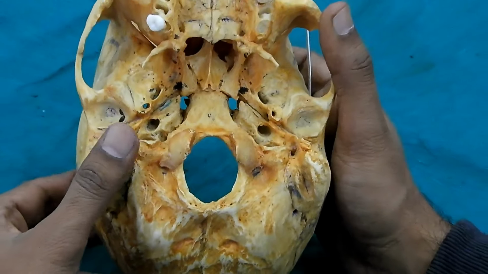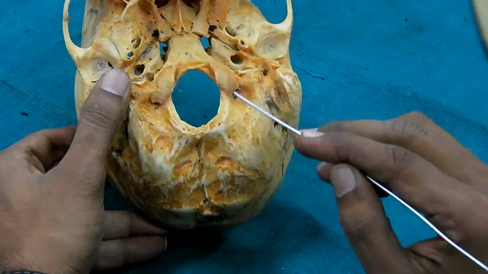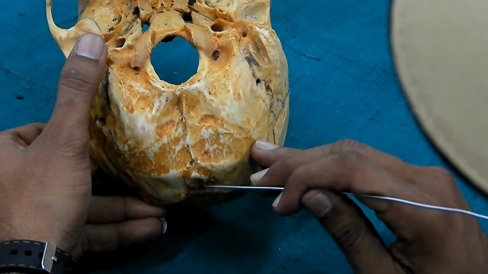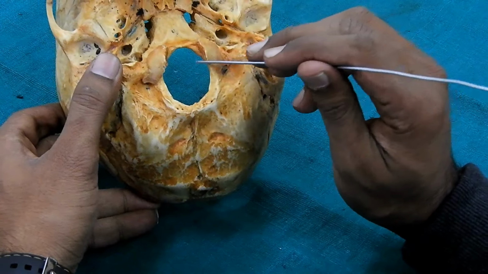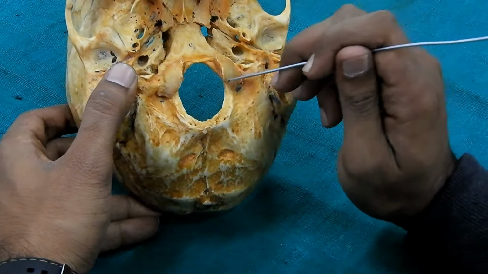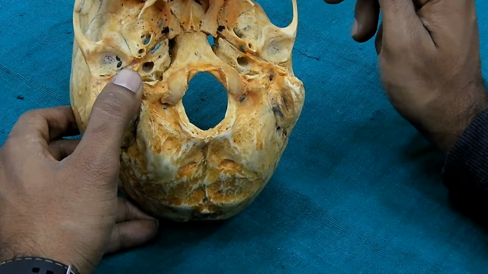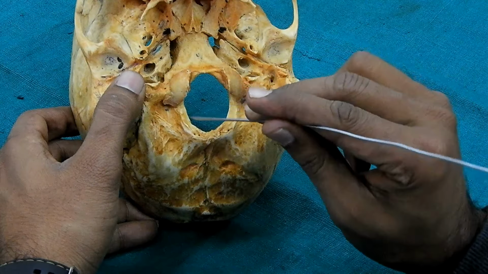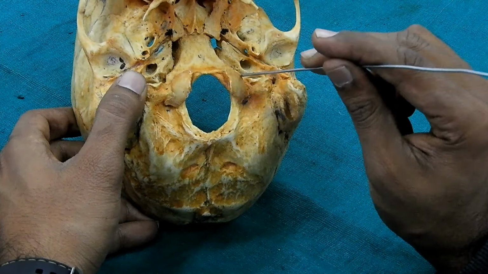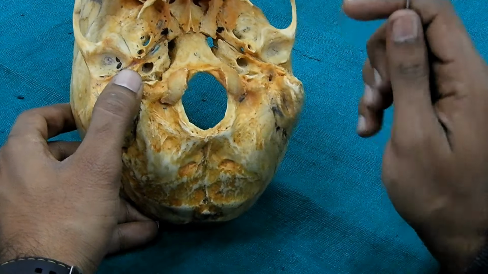The median area will contain most anteriorly the foramen magnum, followed by the external occipital crest and external occipital protuberance. Now the foramen magnum, superiorly it communicates with the posterior cranial fossa and inferiorly it communicates with the vertebral canal. It is oval in shape. Anteriorly on either side, it is flanked by the occipital condyles. So this is the foramen magnum.